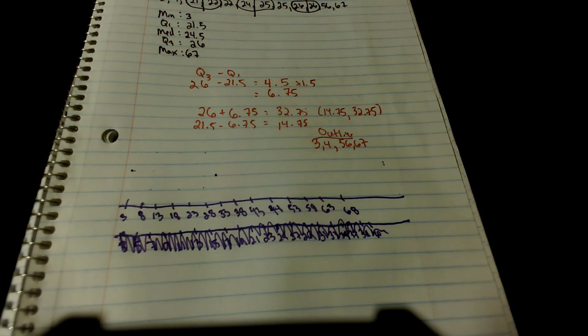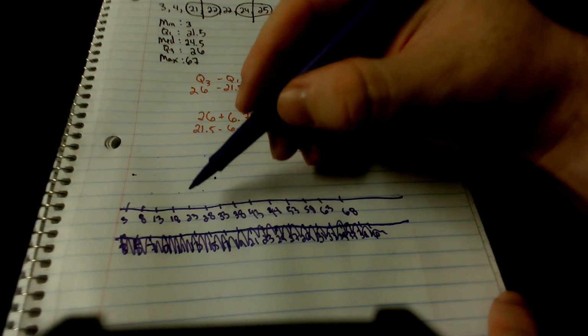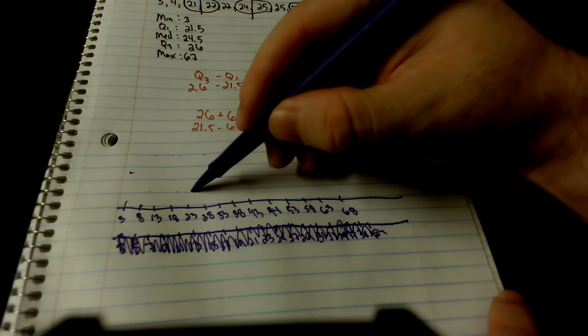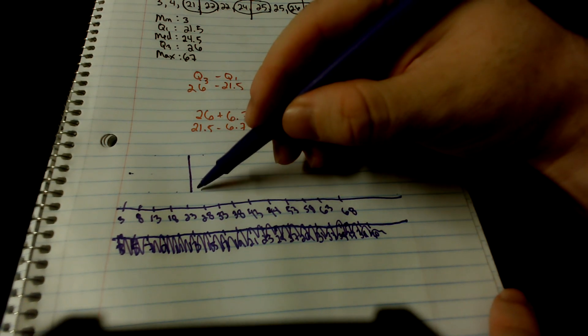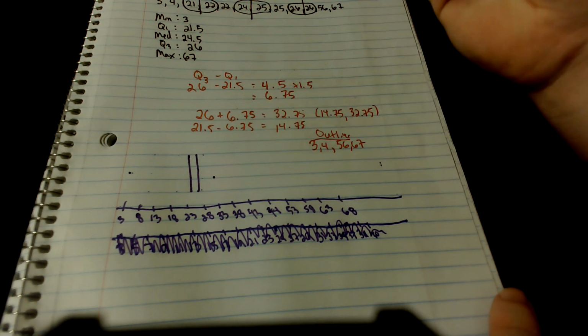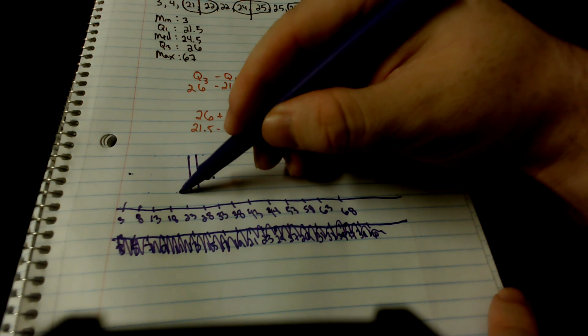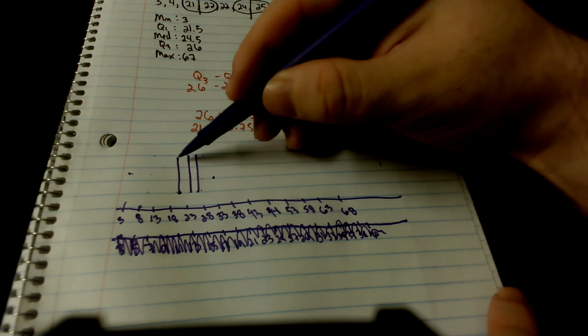Okay, so we can still do our median at 24.5. We'll have to approximate this, so 24.5 is about right there. We have our Q3 of 26, which is right about there, and then Q1 of 21.5 is right about there.